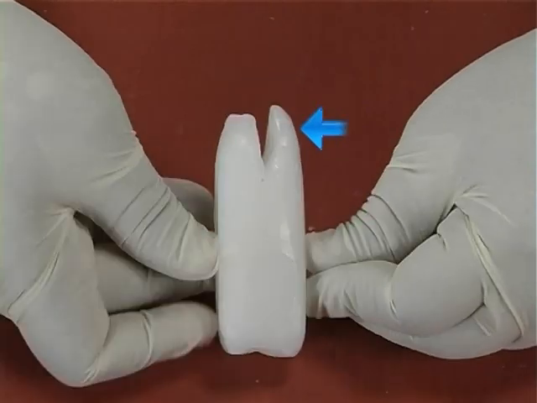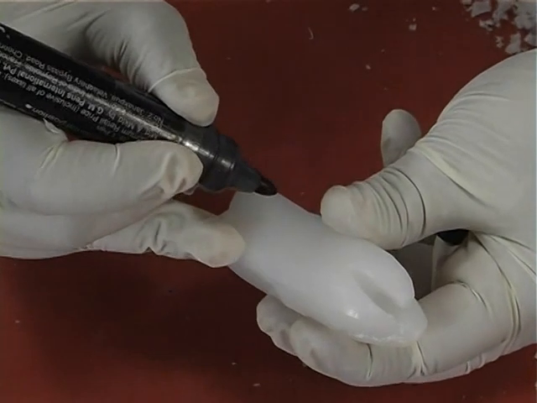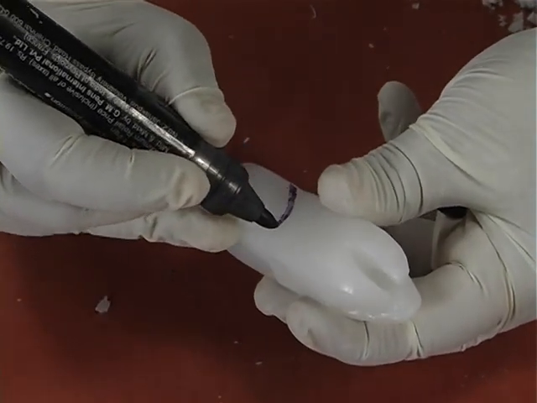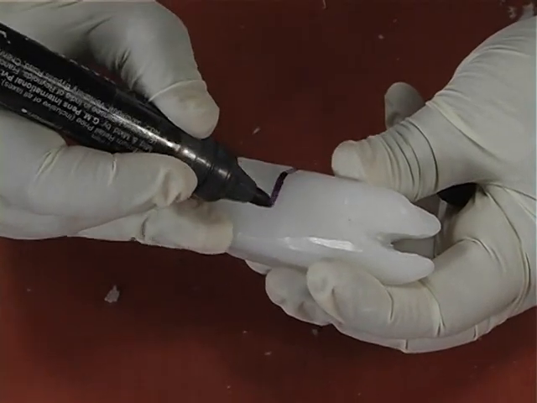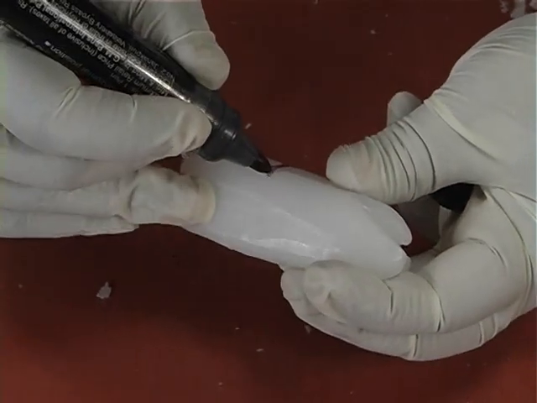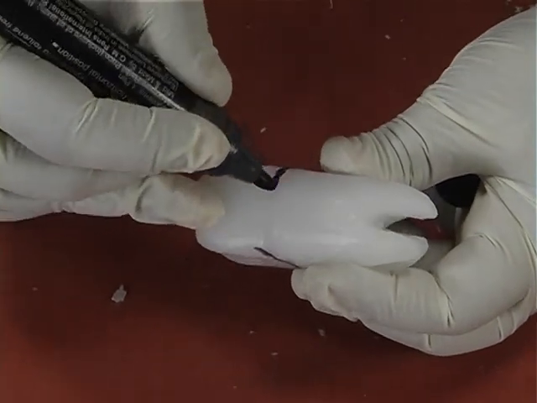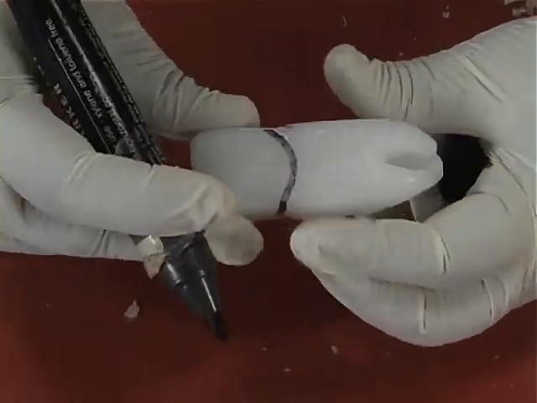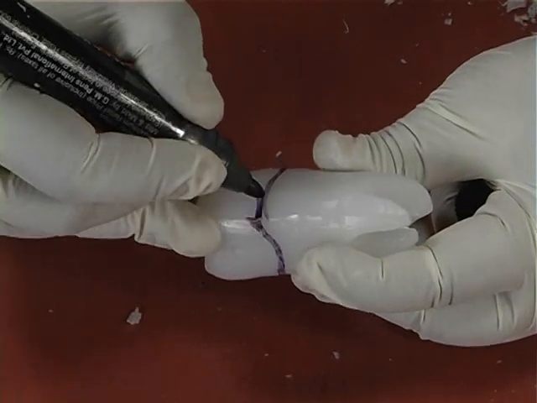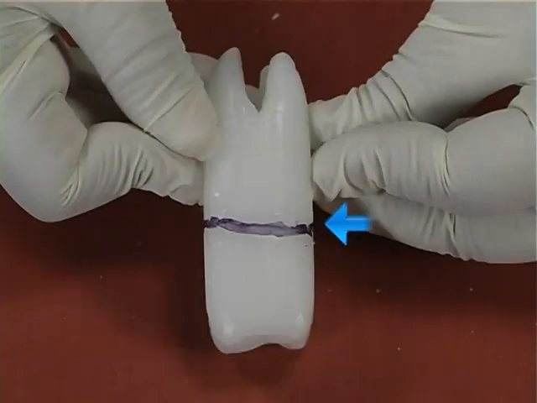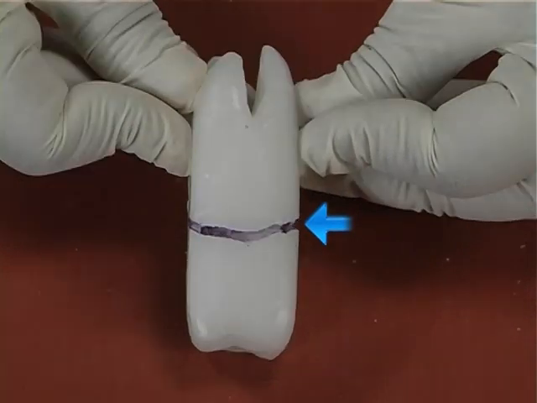This shows the carved buccal and the palatal roots. Next, the cervical line is drawn on the buccal, distal, palatal and the mesial aspect. This is how the cervical line should be drawn on all the aspects of the carved tooth.